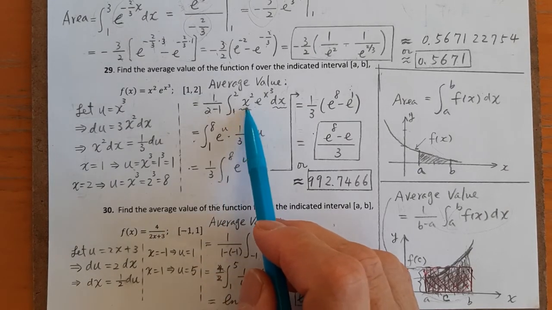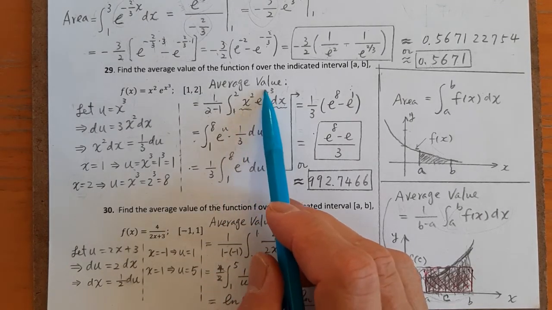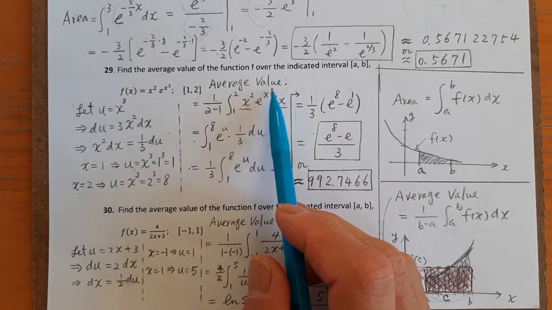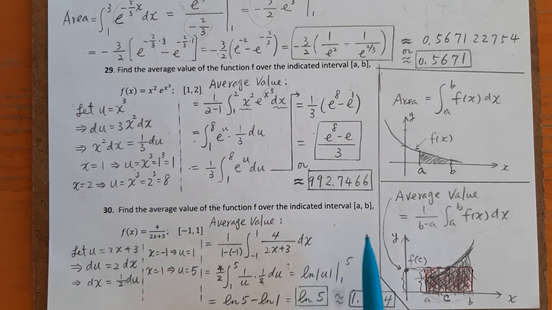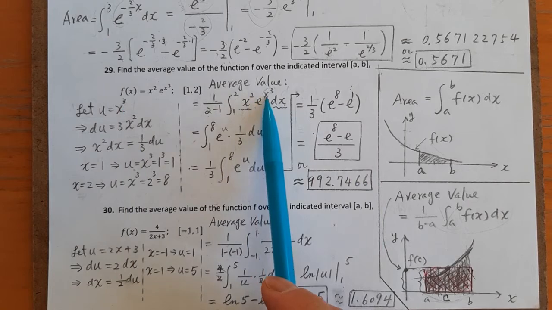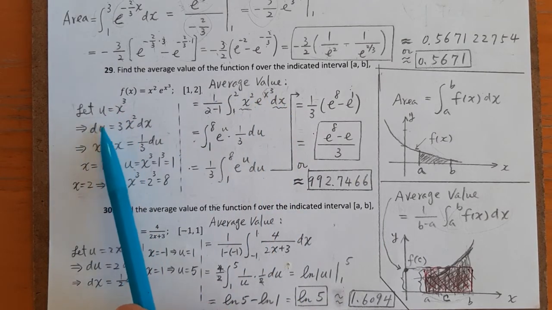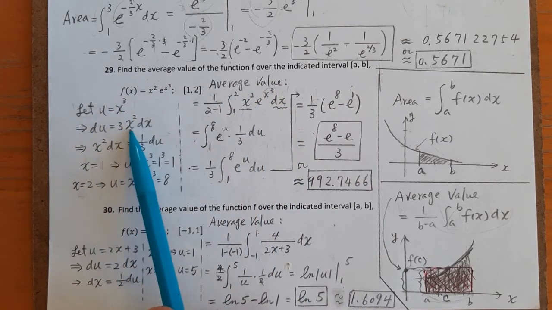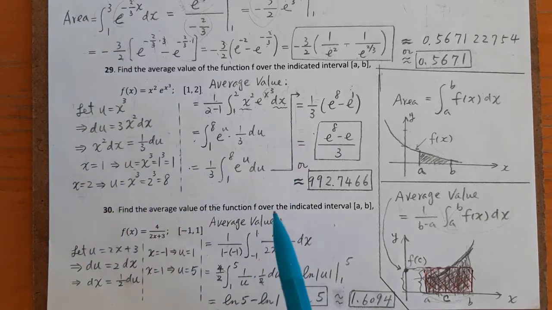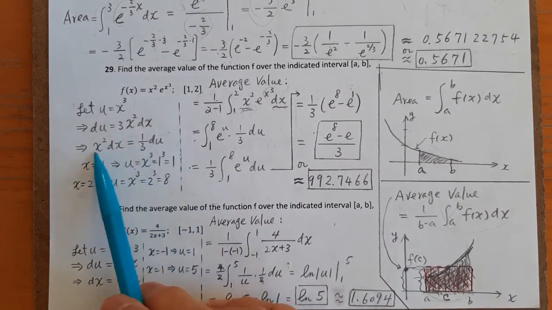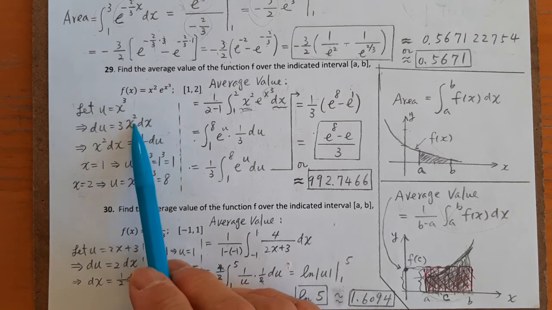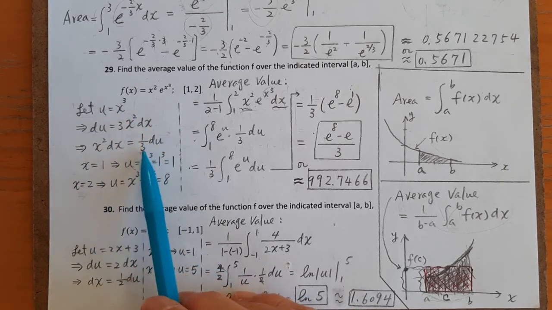So then we do u sub. Look at this, because this is x cubed. If you let u equal x cubed, take the derivative, you will get du equal 3x squared dx. Now here we only have x squared dx, so you divide both sides by 3. You will get x squared dx equal 1 over 3 du.